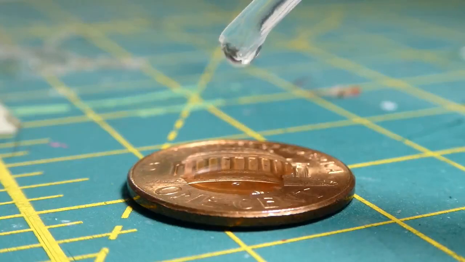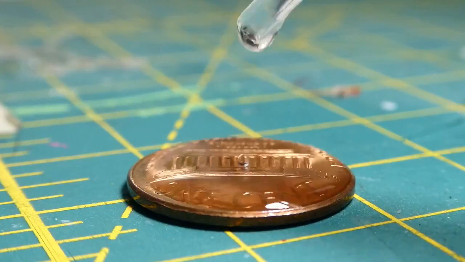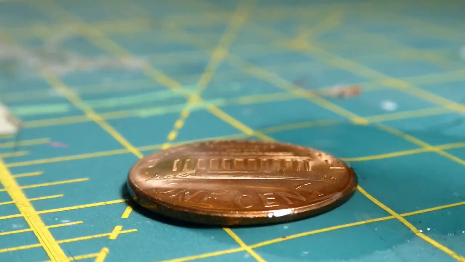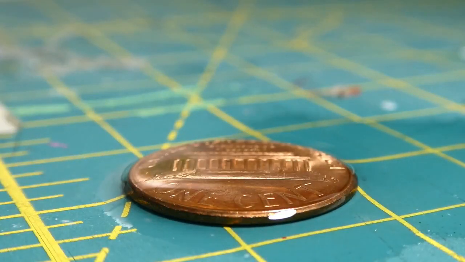1, 2, 3, 4, 5, 6, 7, 9, 10, 11, 12, 13, 14, 15, 16, 17, 18, 20, 21, 22, 23, 24, 26, 27. Okay, 27 drops of rubbing alcohol. It definitely was not as much.